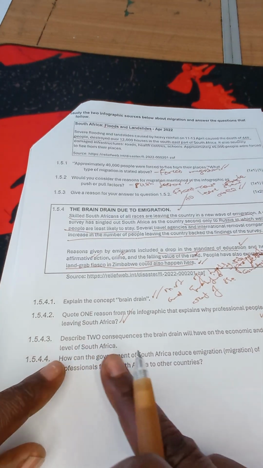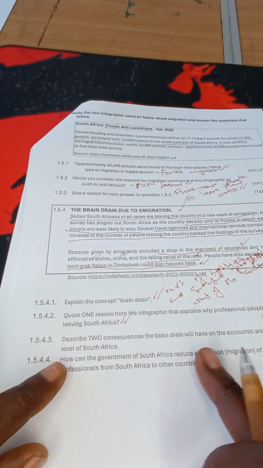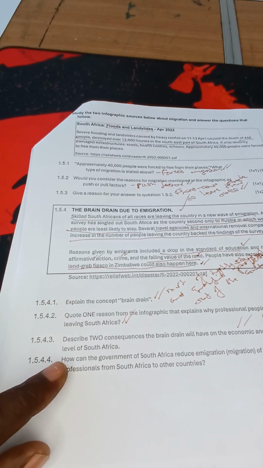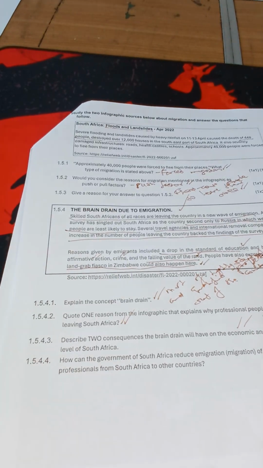Describe two consequences the brain drain will have on the economy and skills of South Africa. What will be the effects on the economy and skills? There will be a shortage of qualified people. And in terms of the skills, there will be a shortage of skilled people.